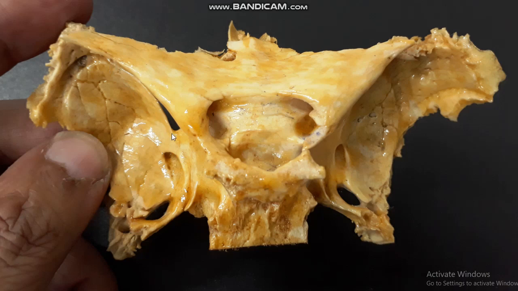And again, you can make out that here anteriorly between the greater wing and the lesser wing, you have the superior orbital fissure. You can't see it on this side, but you can see it on this side, that between the greater wing and the lesser wing, you have the superior orbital fissure. So these are two views of the upper surface of the greater wing.